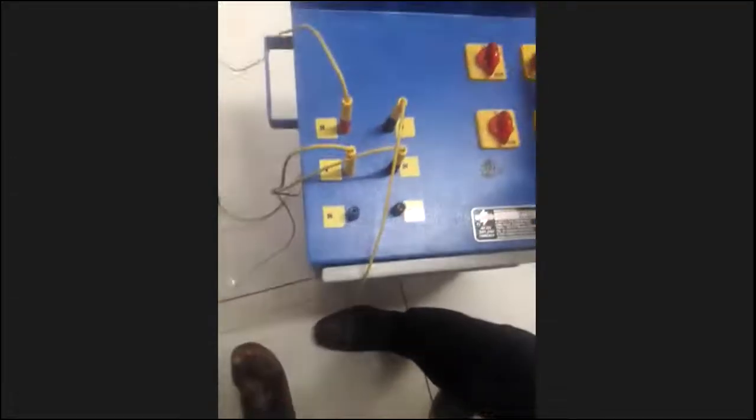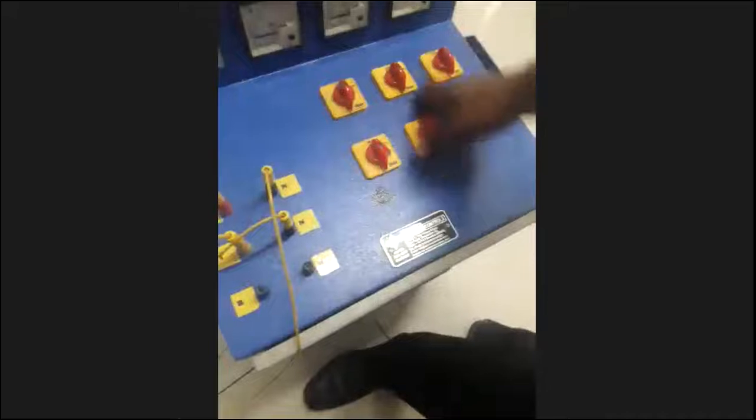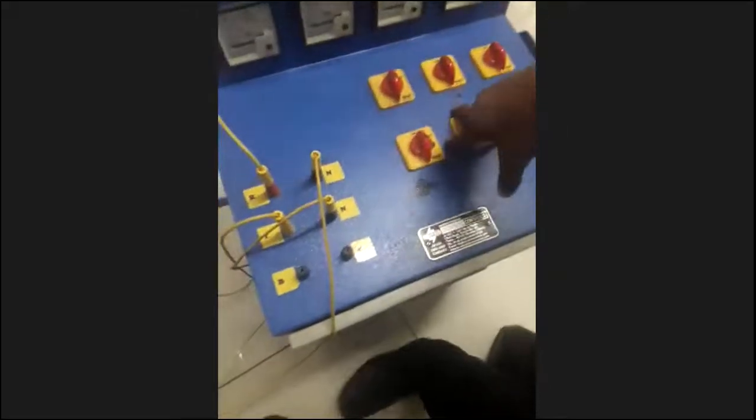And here it is the load, that is a two-phase load, it can be connected. And by varying this terminal, we are increasing the load also.